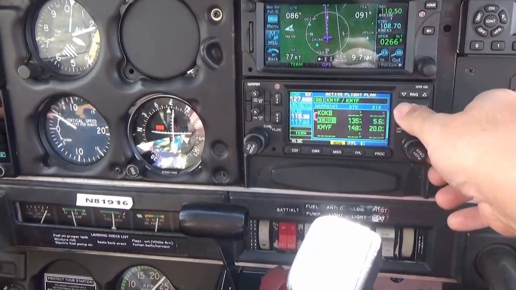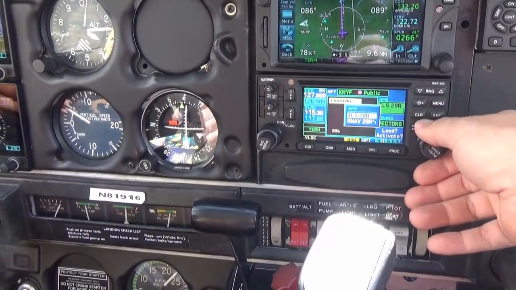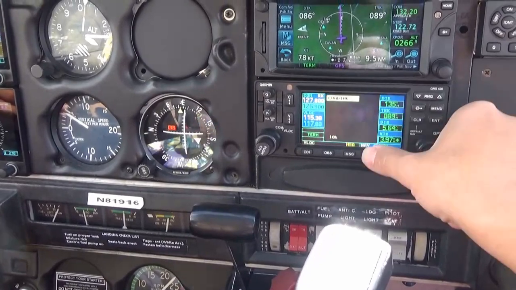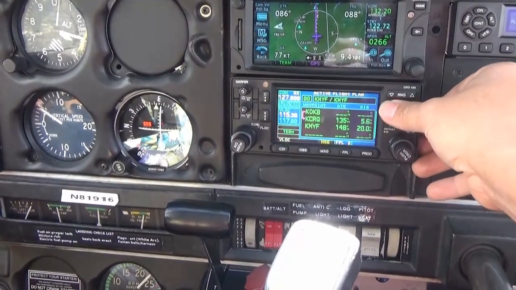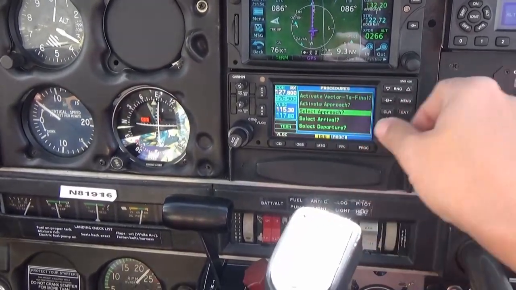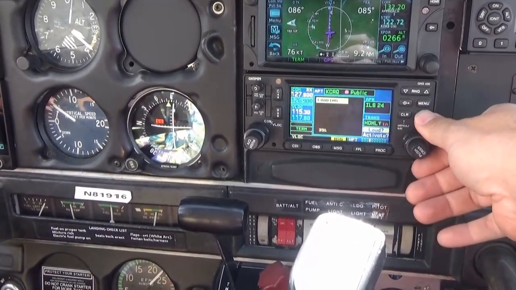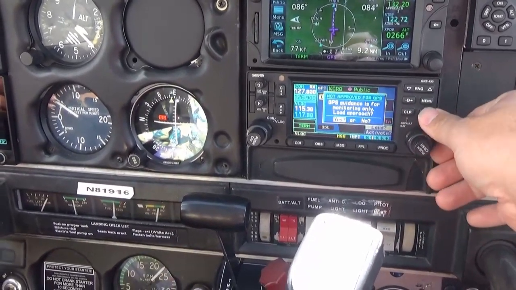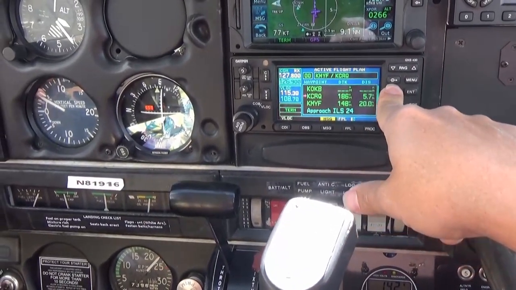Flight plan, CRQ, procedure, select approach. I don't want to do that, so we'll do procedure. Select, enter twice. Now I can do the procedure. Let's do 4, there we go. Yeah. Alright, so I will maintain heading 090.